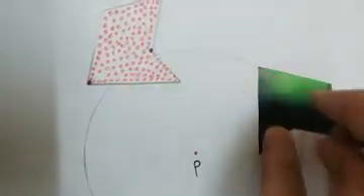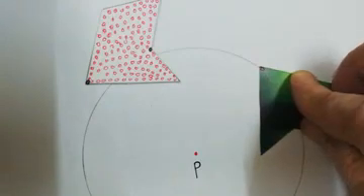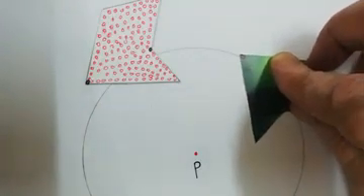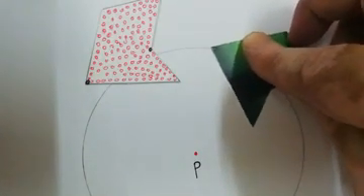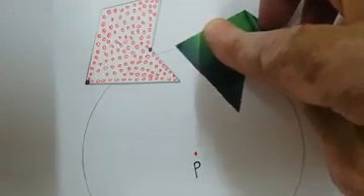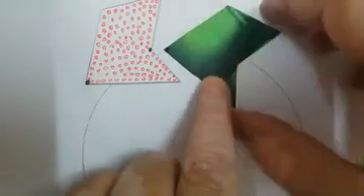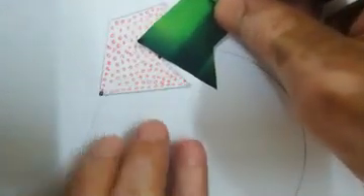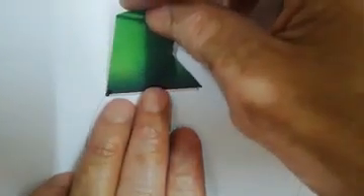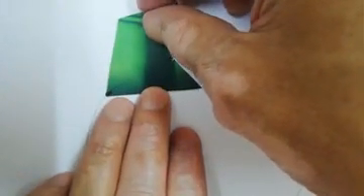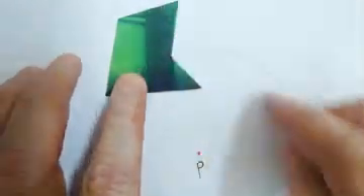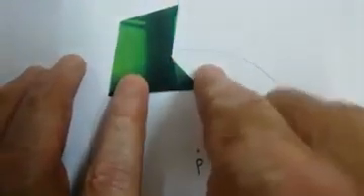We will move counterclockwise here. So I will move it this way, in a circular path. Now if I kept moving, they will match each other. They will be congruent. So this is the rotation. You have to move in a circular path.